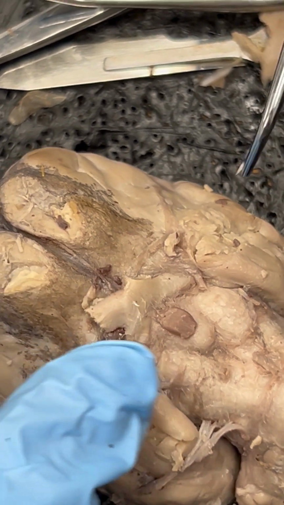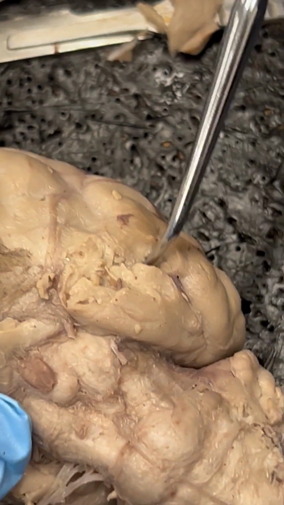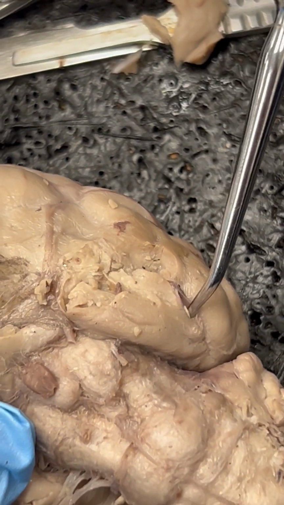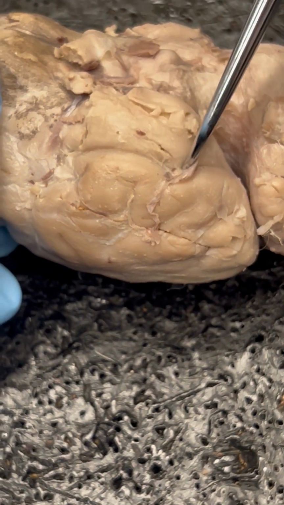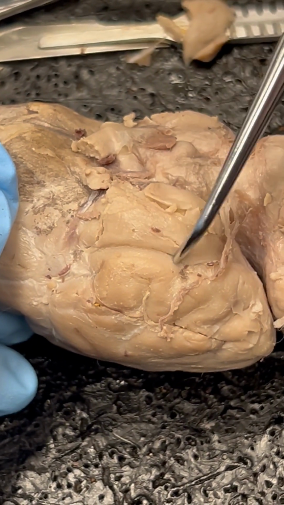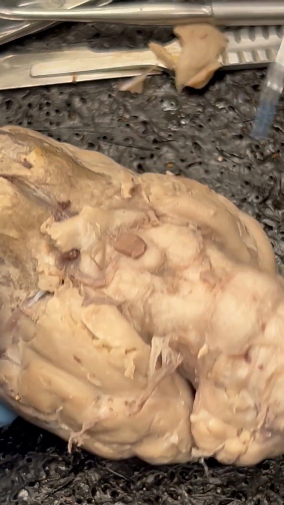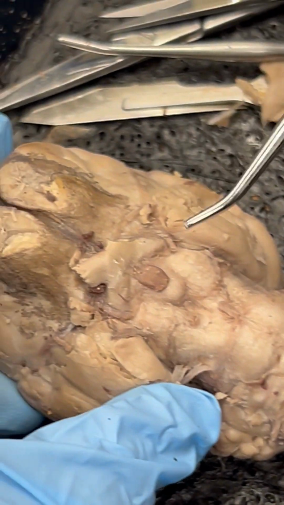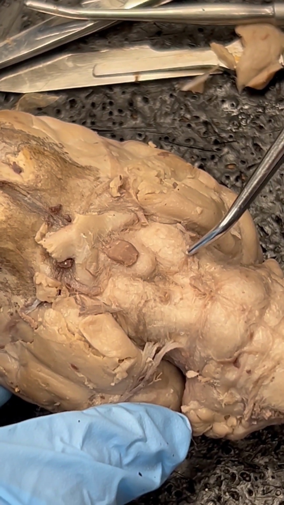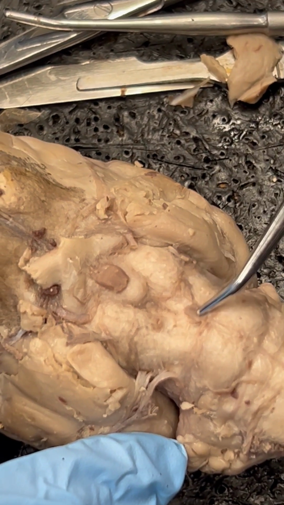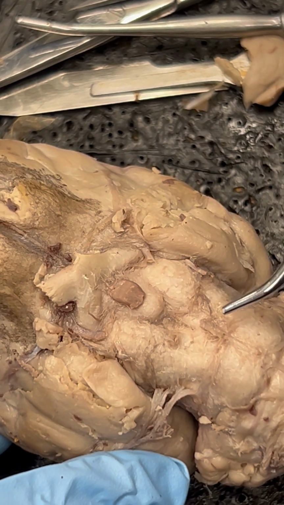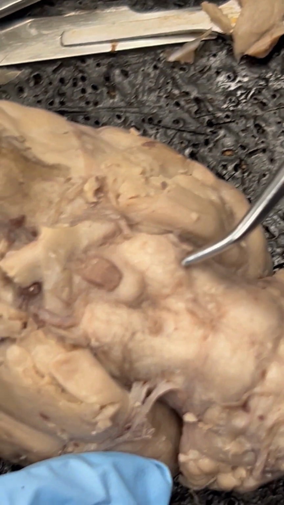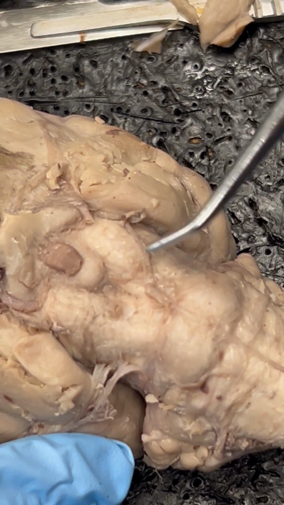Number 11 is the rhinal fissure, which we have along here. I'll show you on the other side, the rhinal fissure. Number 13 is the circle of Willis. That's a series of blood vessels in this area. Now, some of the ones along this side were disrupted, but you can see better on this side where we're having some of those vessels.